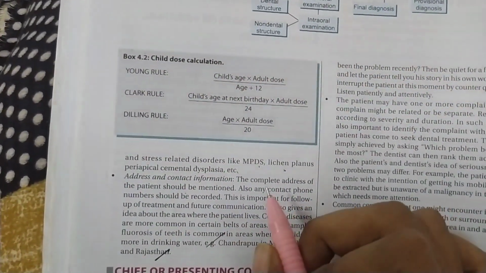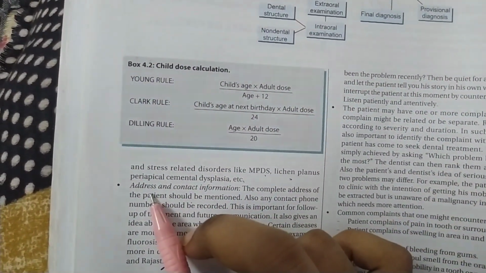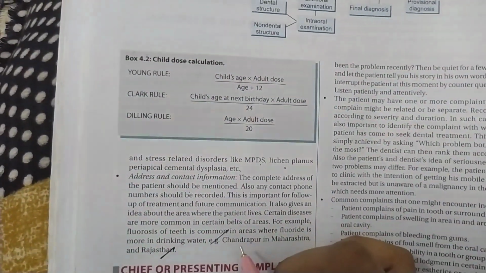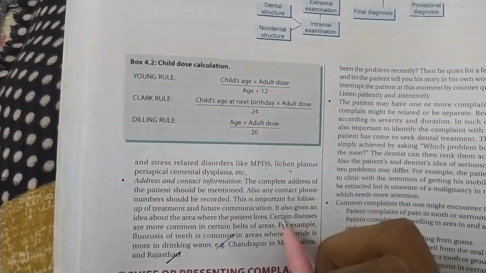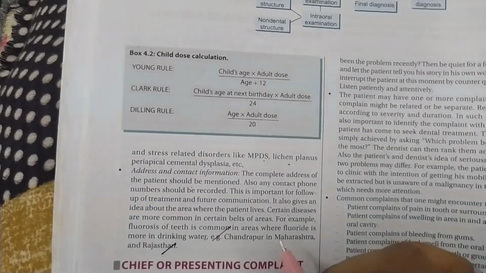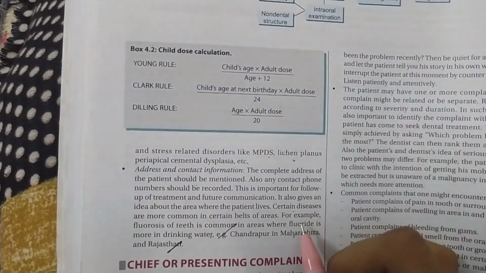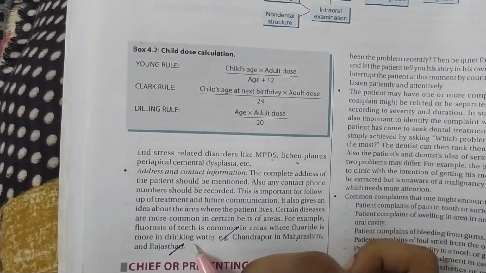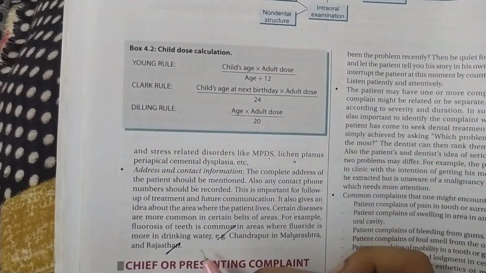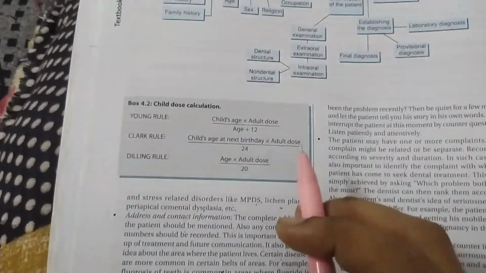Address helps us to know the socio-economic status of the patient. It helps us to know certain diseases that are common, such as endemic diseases, pandemic diseases, and epidemic diseases, such as fluorosis, which is common due to drinking water in Chandrapur in Maharashtra and Rajasthan. So thank you.